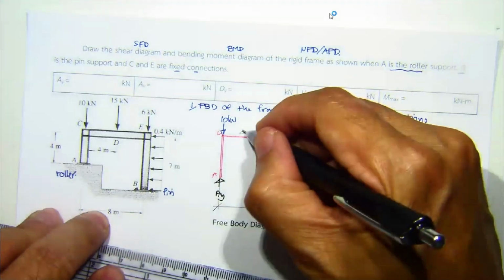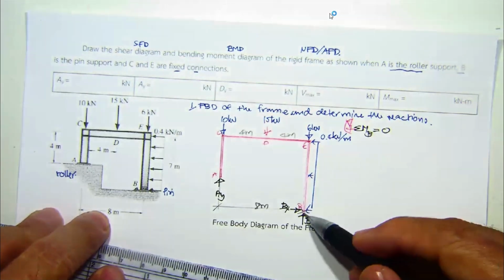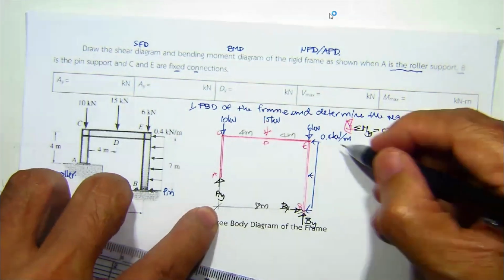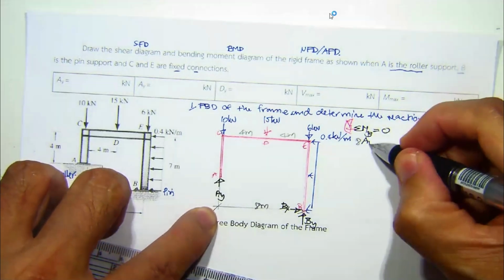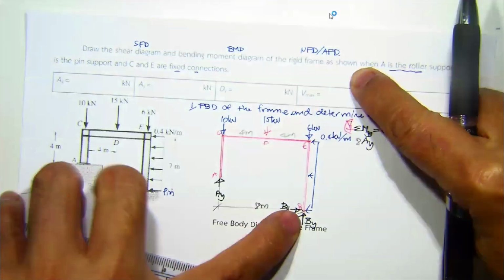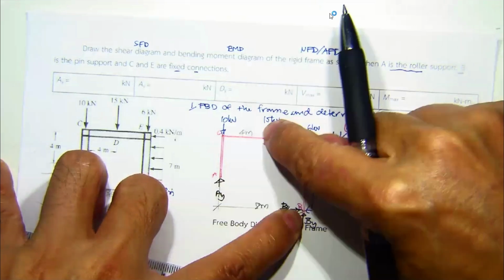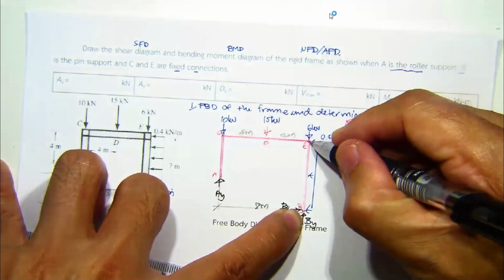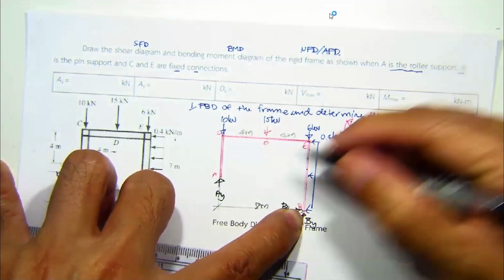This is 4 meters, and this is 8 meters. A sub y rotates clockwise to be positive. Then the others are counterclockwise.